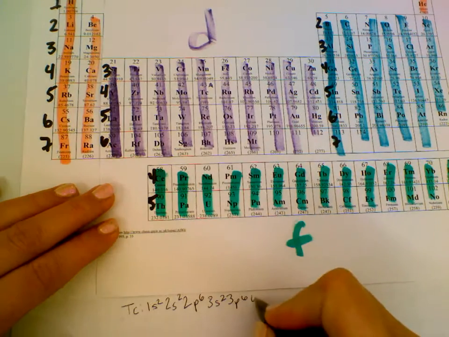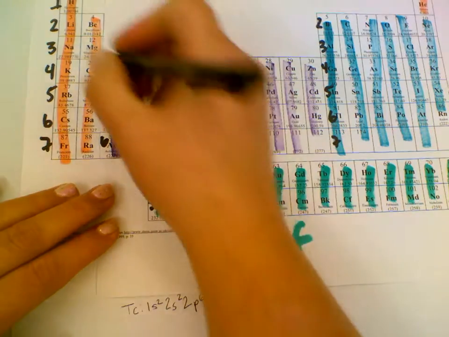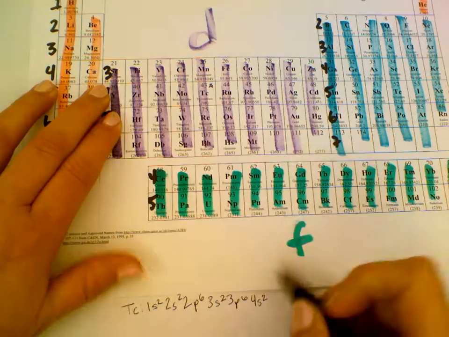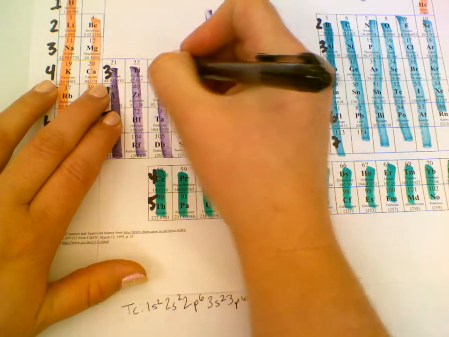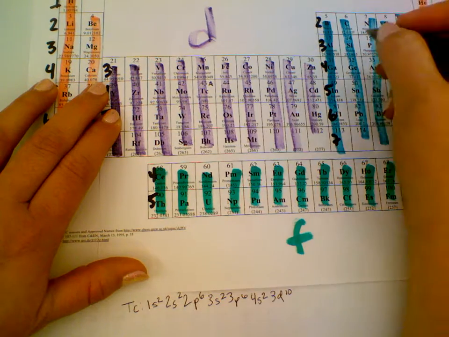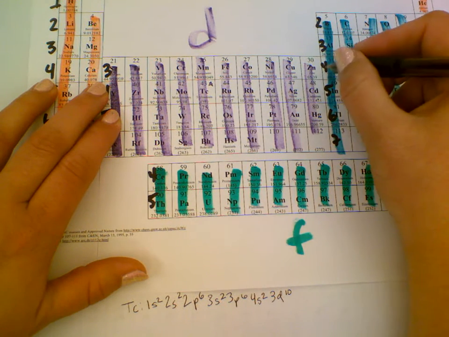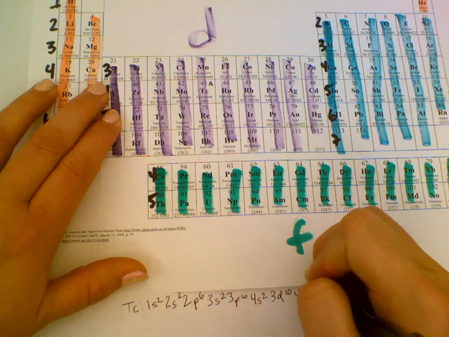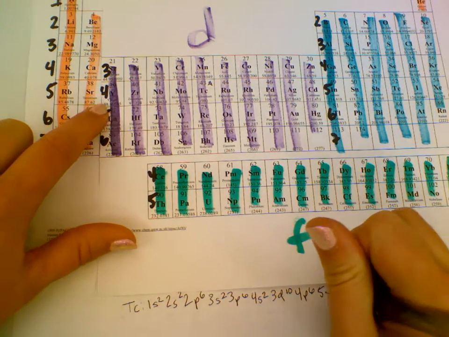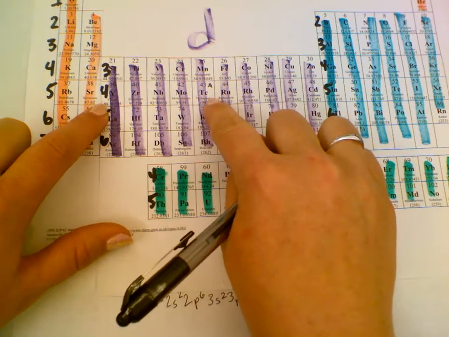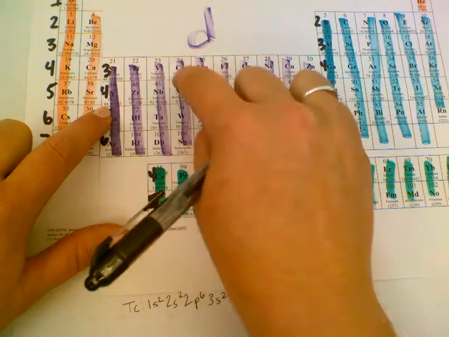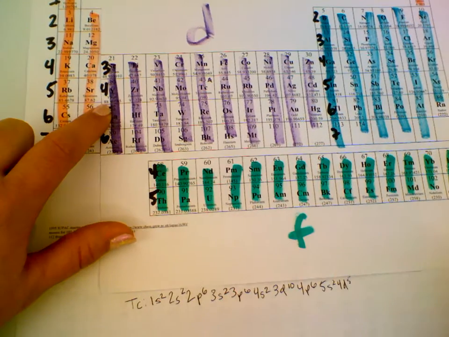Then I'm in the fourth row, and it's 4s2. And then now I'm in the D block. And remember, the D block is 1 less than the row you're on. So we're in the fourth row, so it's going to be 3D, and we count across 1, 2, 3, 4, 5, 6, 7, 8, 9, 10. So I write 3d10. Then I go back to 4 for the P, and I go across 6. Then I do the fifth row, 5s2, 4D, but because technetium is in the 4D, I'm not going to count all the way across. I'm just going to count over to it. So it's 4D 1, 2, 3, 4, 5, and I end with 4d5.